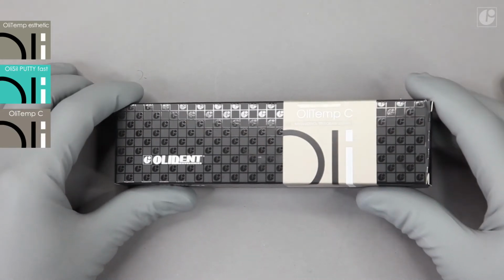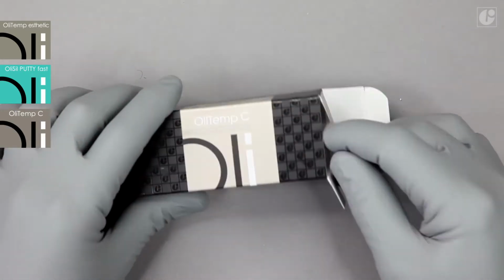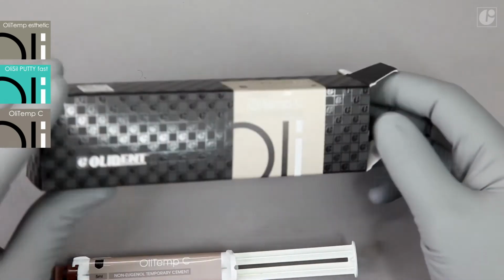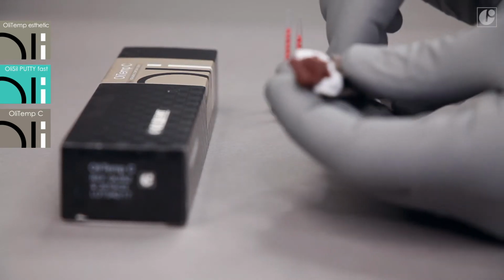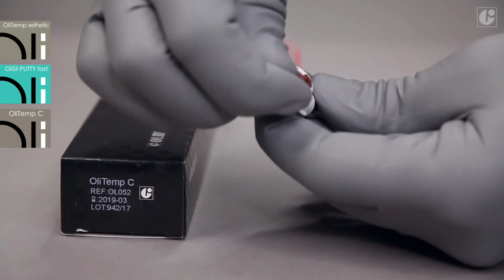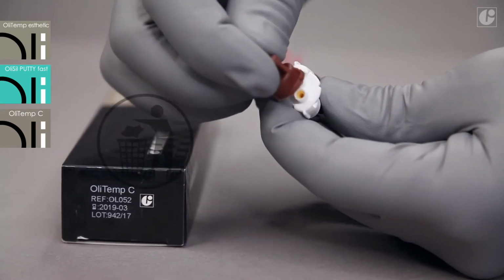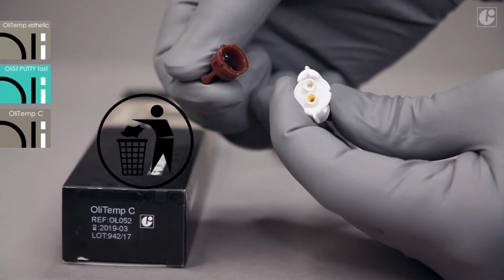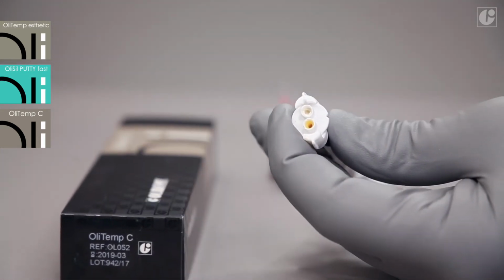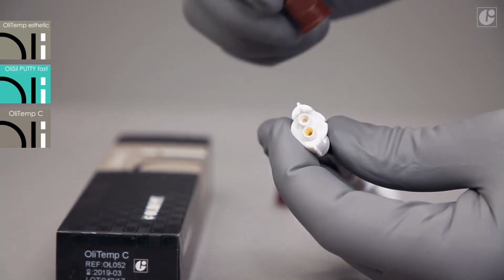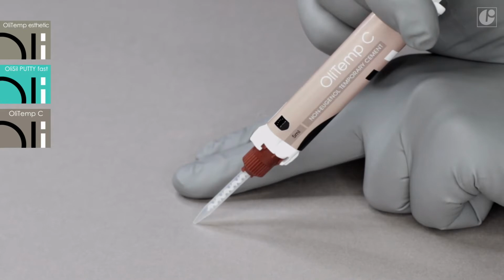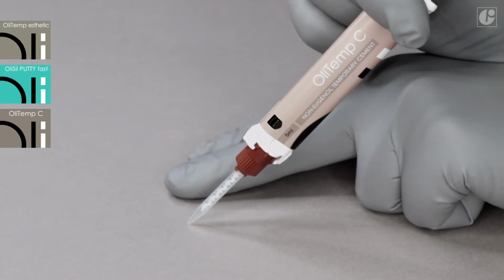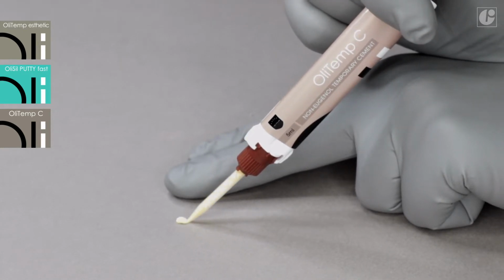Temporary restoration cementation is the next stage of the procedure. The OliTemp C set contains a syringe with the temporary cement and mixing tips. Before the first use of the syringe, remove and discard the safety plug and then attach an appropriate mixing tip. Squeeze out a small amount of the material and discard it to level the base and the catalyst.